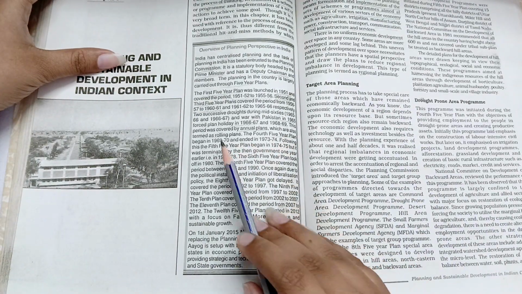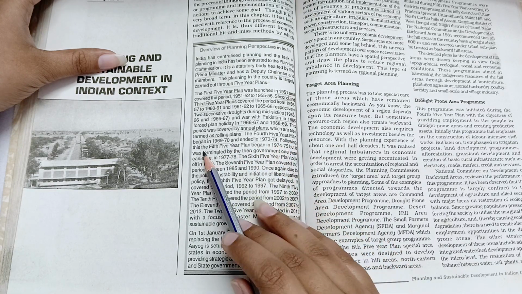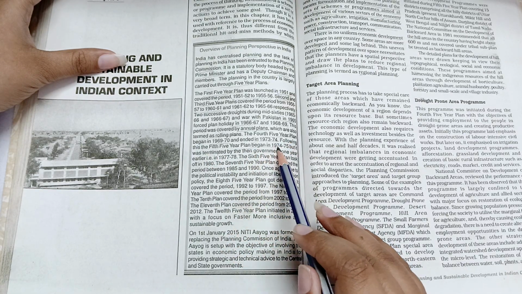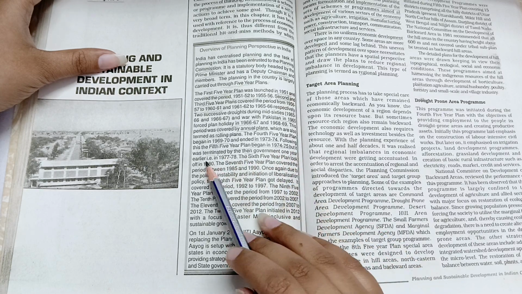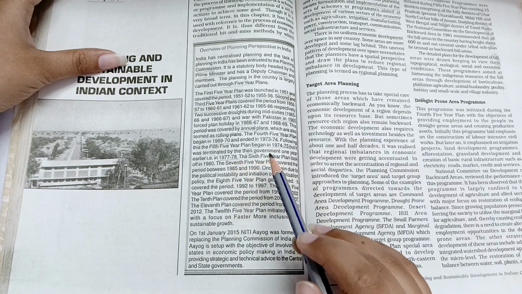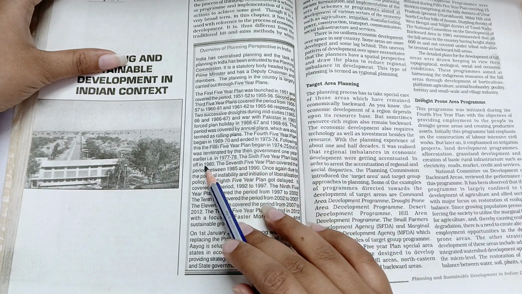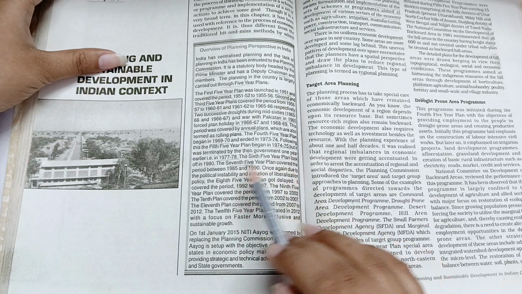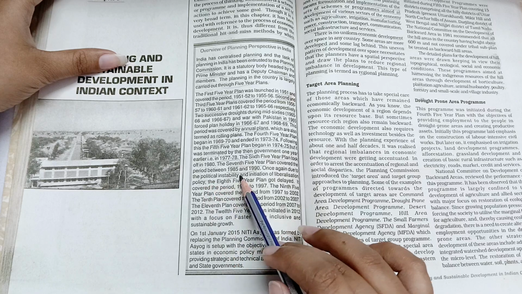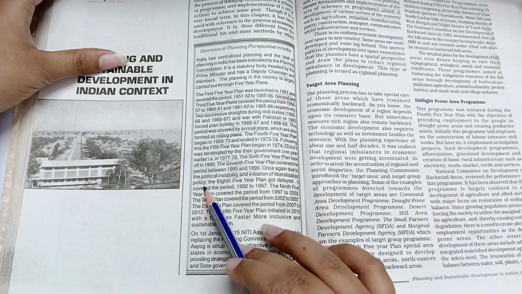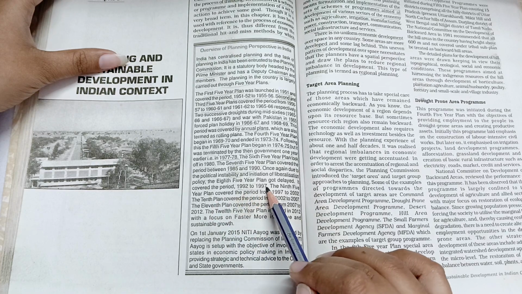The fourth 5-year plan began in 1969-70 and ended in 73-74. Following this, the fifth 5-year plan began in 1974-75, but it was terminated by the then government 1 year earlier, that means in 1977-78. The sixth 5-year plan took off in 1980. The seventh 5-year plan covered the period between 1985 and 1990. Once again, due to the political instability and initiation of liberalization policy, the eighth 5-year plan got delayed. It covered the period 1992 to 1997.